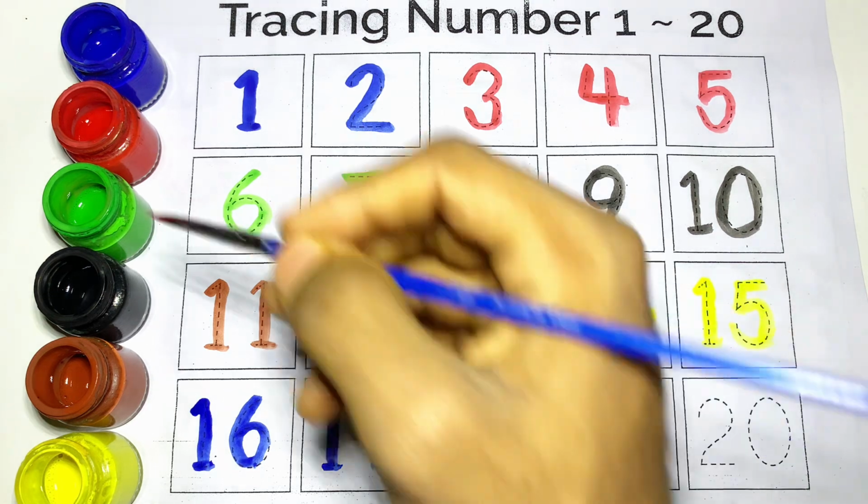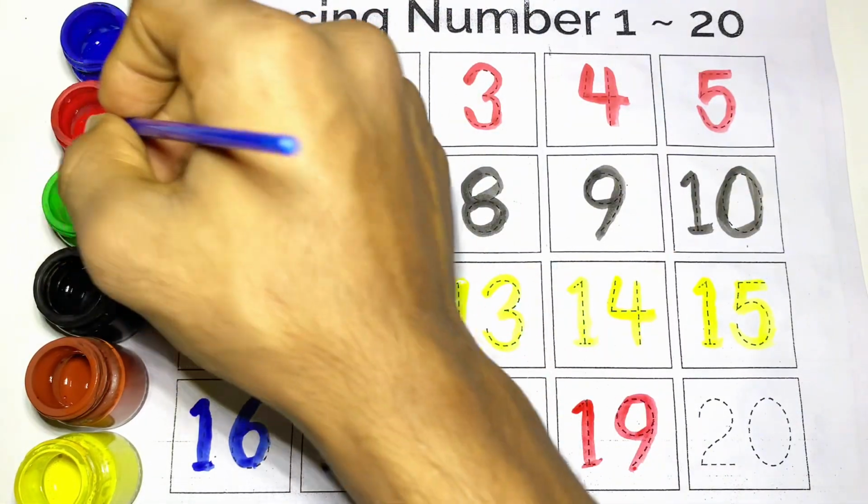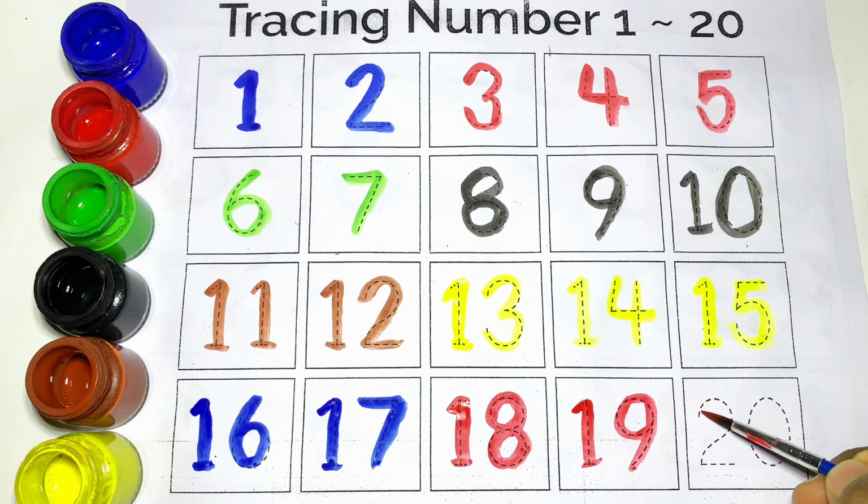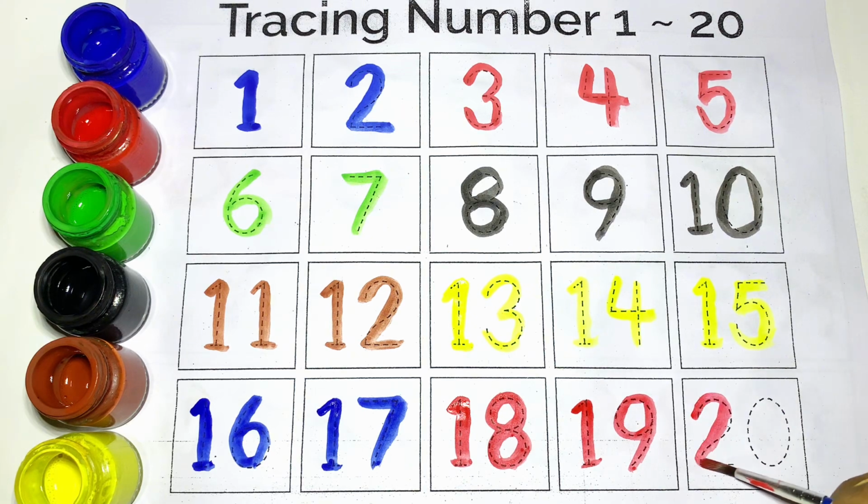Kids, now draw 20. The number 20, and again use red color.